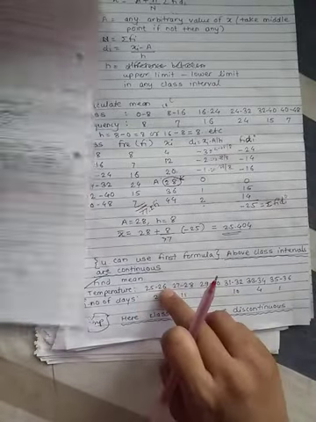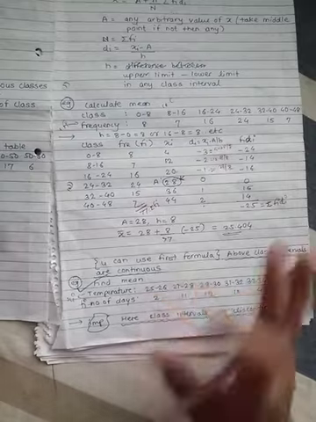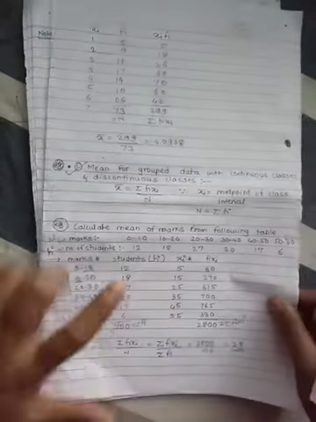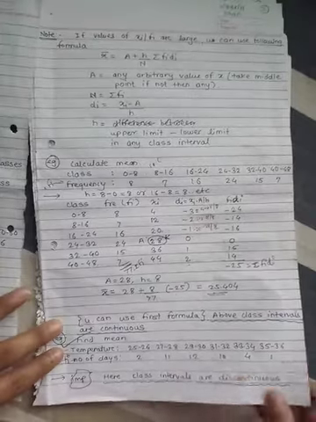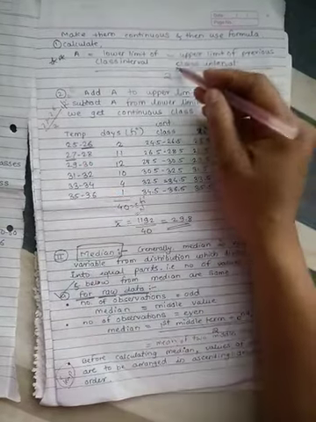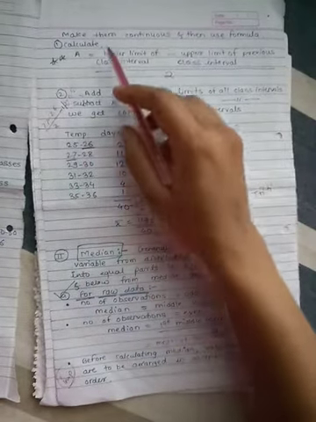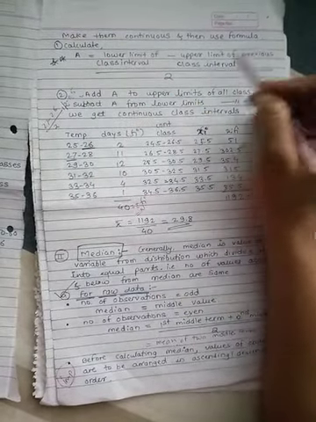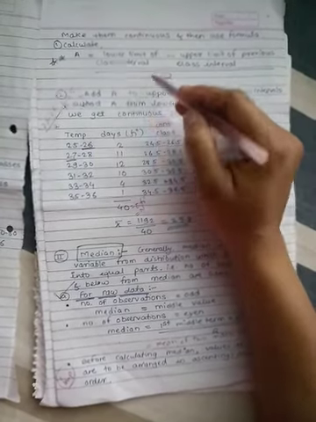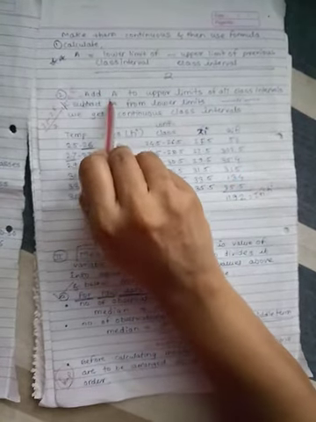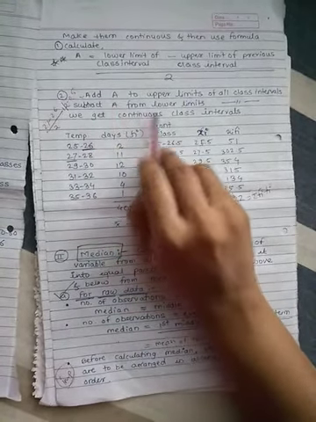So how do we get the continuous classes? There is a formula: take a equal to the lower limit of the class interval minus the upper limit of the previous class interval, upon 2. Whatever this value is, we call it a, and we have to add this value of a to the upper limit and subtract it from the lower limit.